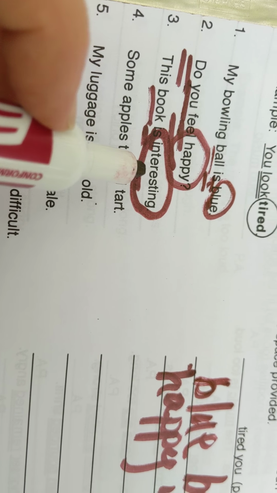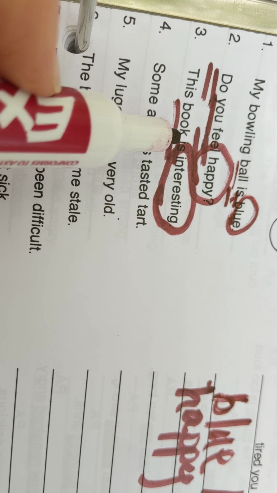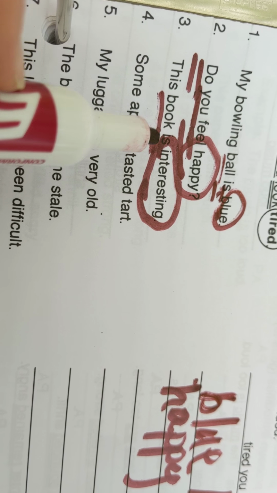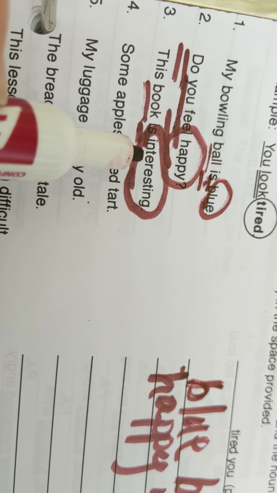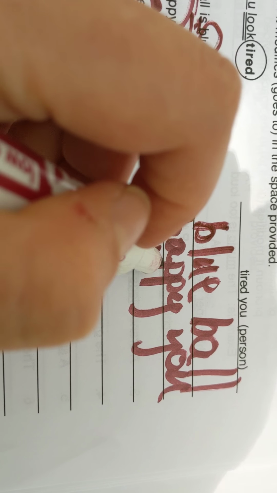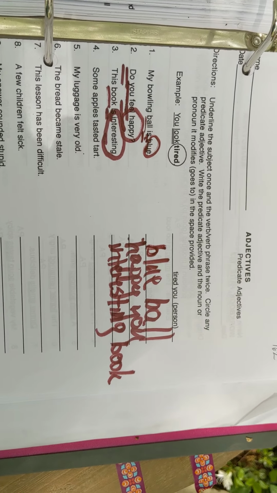Interesting. Now let's look at our test on here because I haven't done your test. Can I say interesting book? Yes. Can I say book equals interesting? Yes. Those of you saying no, you can say book equals interesting. So that's how this test works. Interesting. Hopefully you don't write as big as I do. Interesting book. So that's what your first 3 should look like.